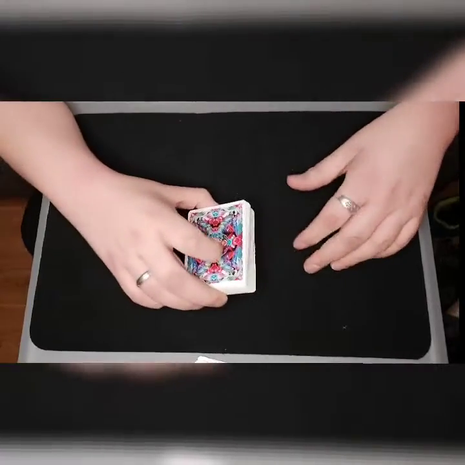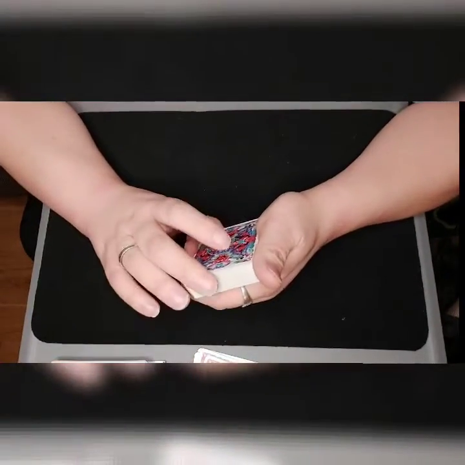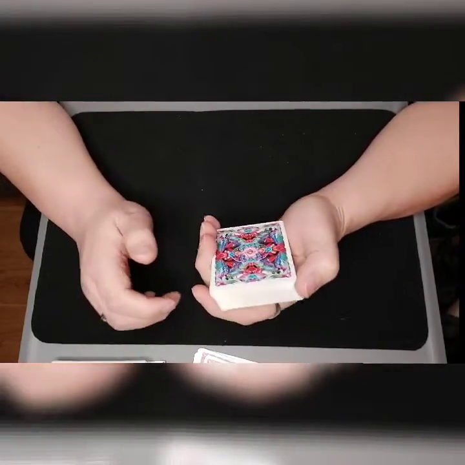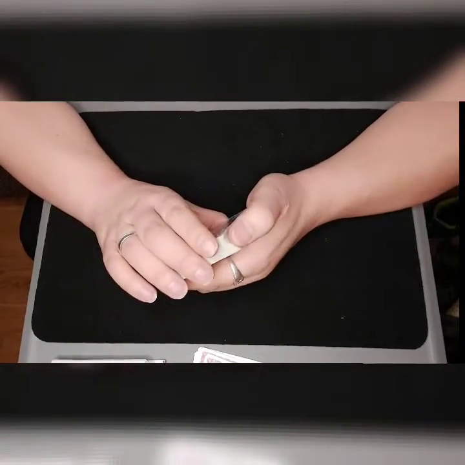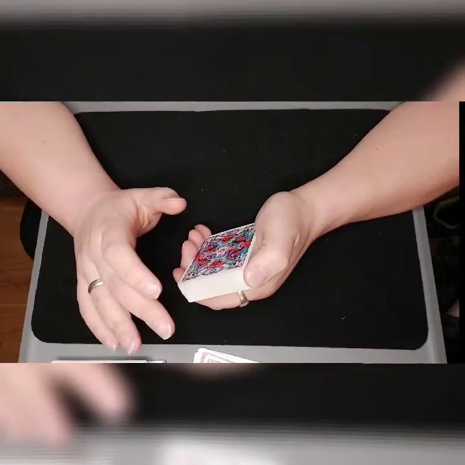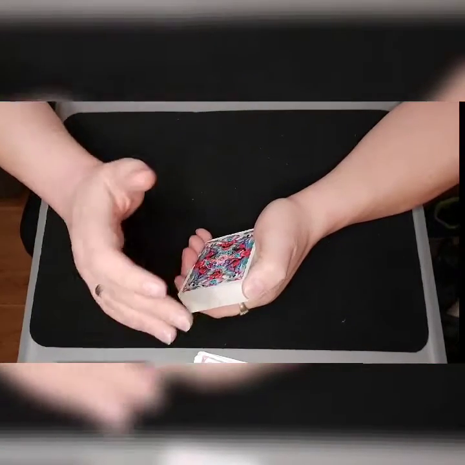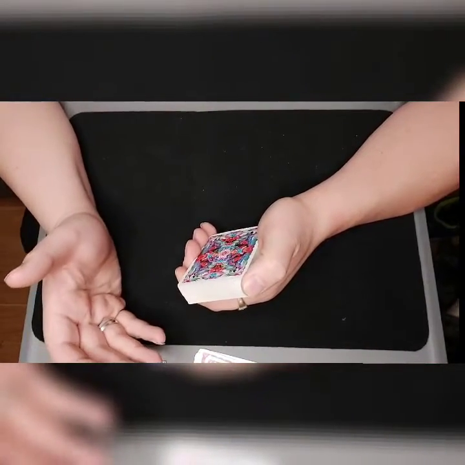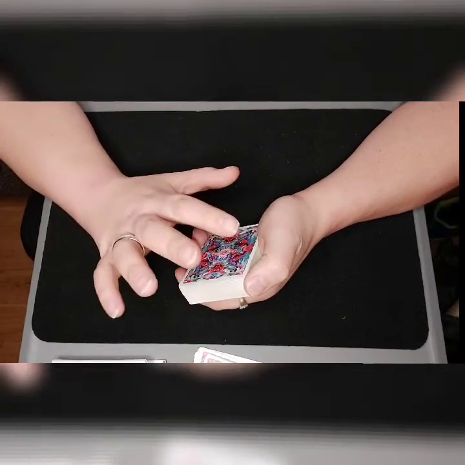Now from this position you need to convince them that they're selecting a perfectly random card. My personal preference with this is I either use the cut deeper false or the slip cut false.